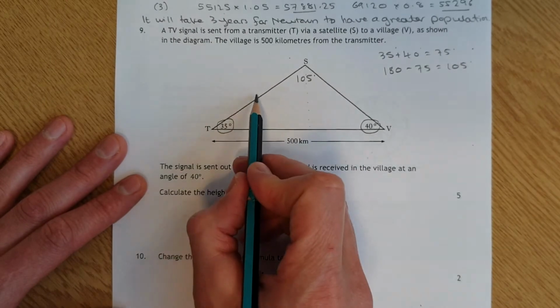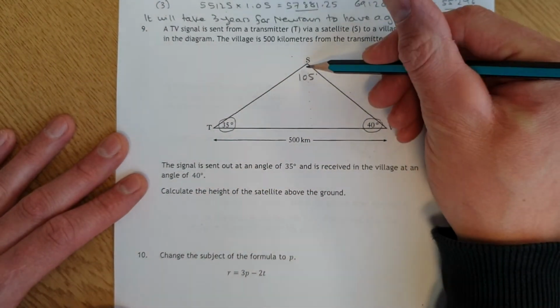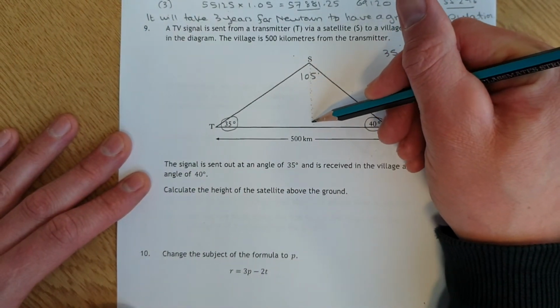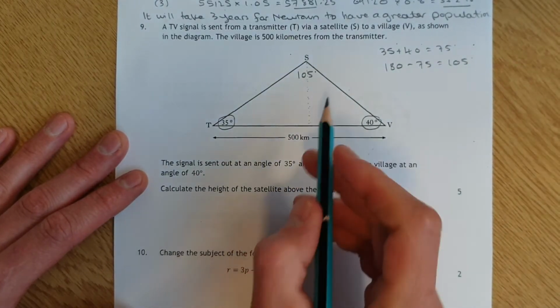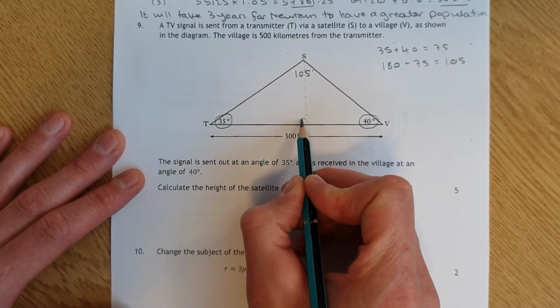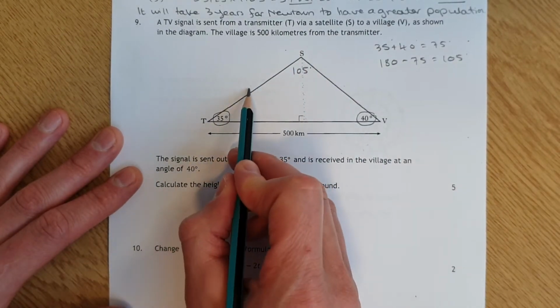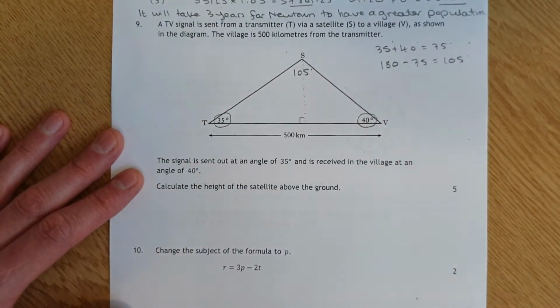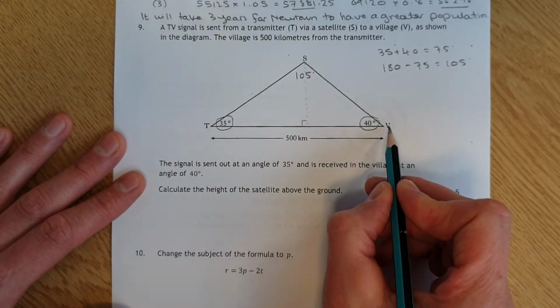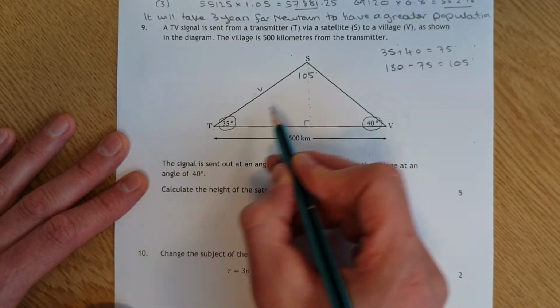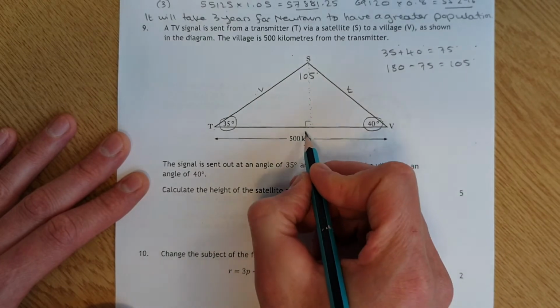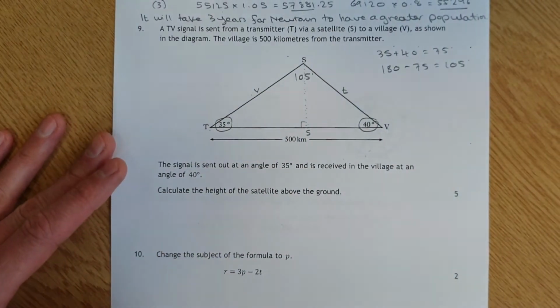Now, if I can find one of these two measurements, I can then use basic trigonometry, aka SOHCAHTOA. We can use the height, we can make it into a right angle triangle, and then we can find this measurement here. But to do that, we need to find either this one or this one first. So I'm just going to try and find this one. So if that is V, I'm going to call that one small v, T, small t, S, small s here.